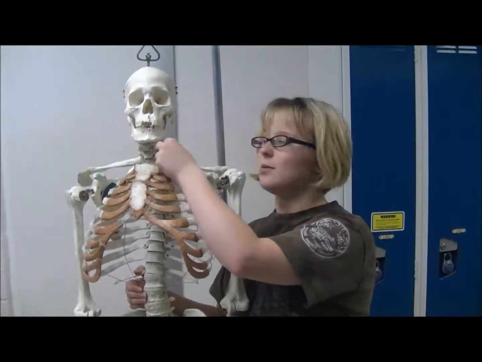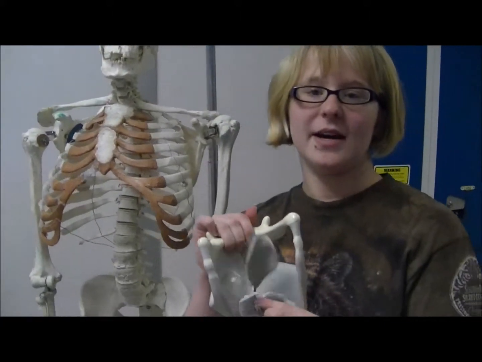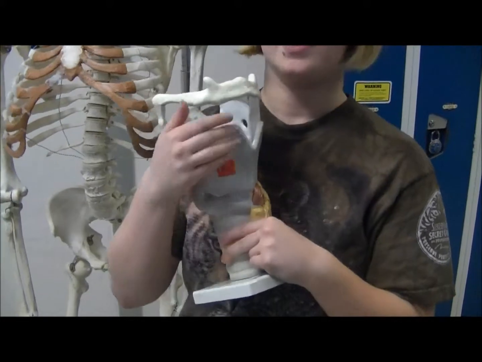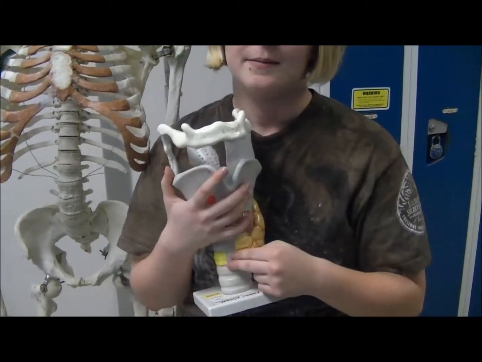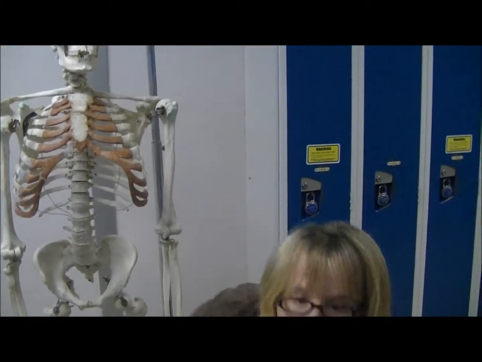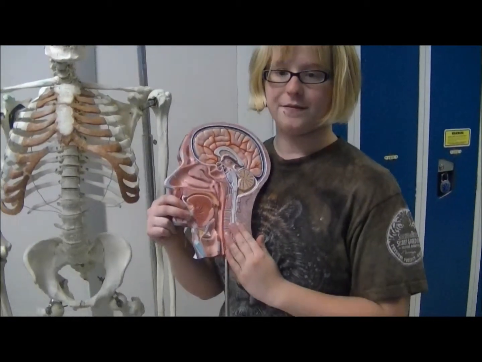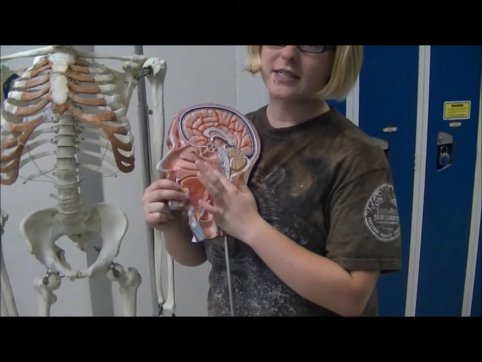There are 6 main parts involved in human sound production. There is the larynx, which is the voice box, and it is divided into the epiglottis, cricoid cartilage, thyroid cartilage, and tracheal cartilage down here. The pharynx, which is the throat, has 3 parts: the laryngopharynx, the oropharynx, and the nasopharynx.